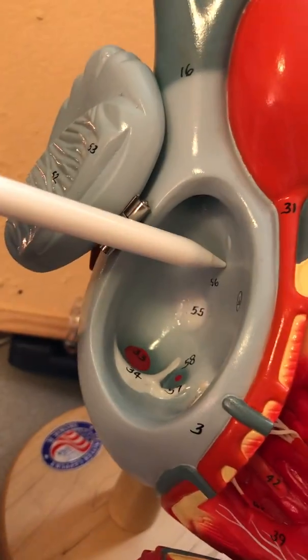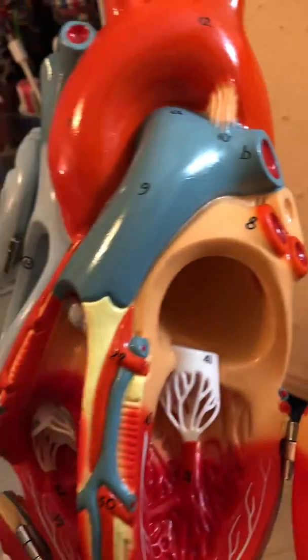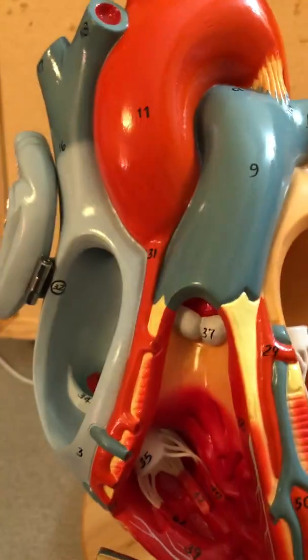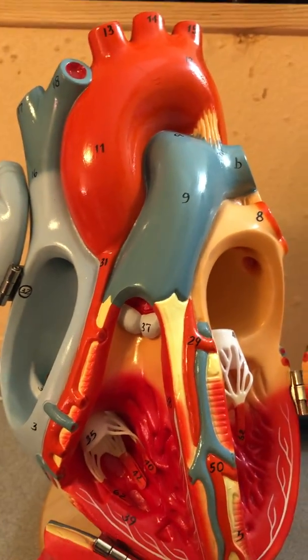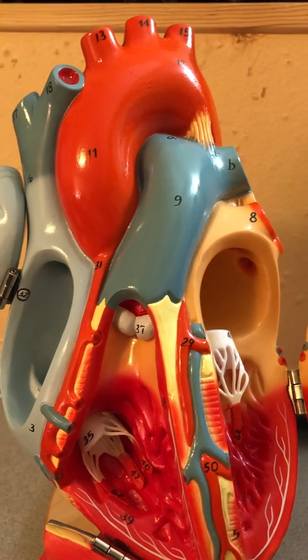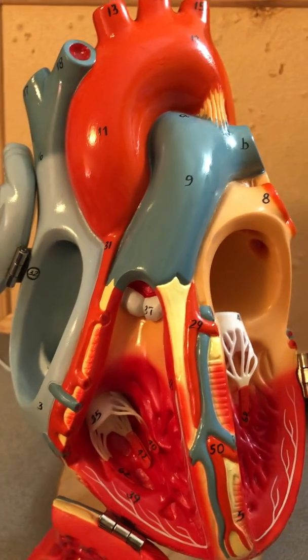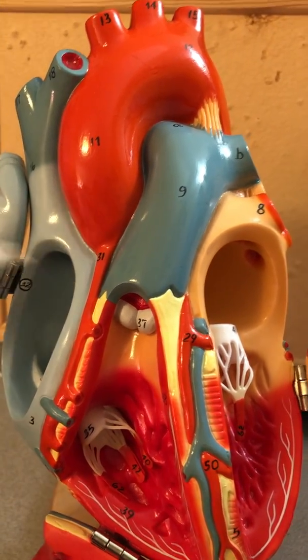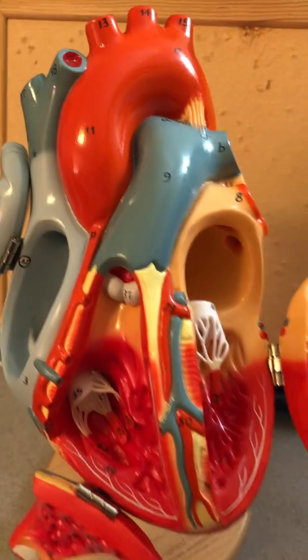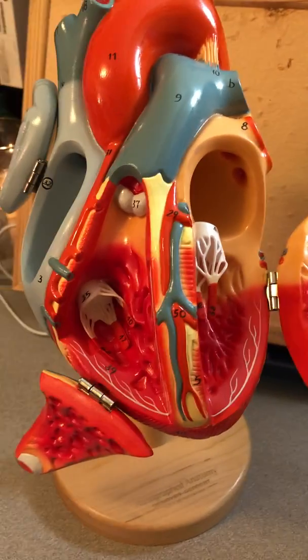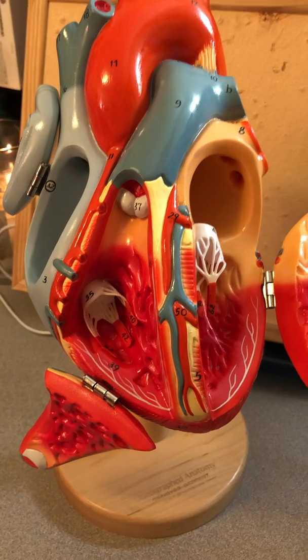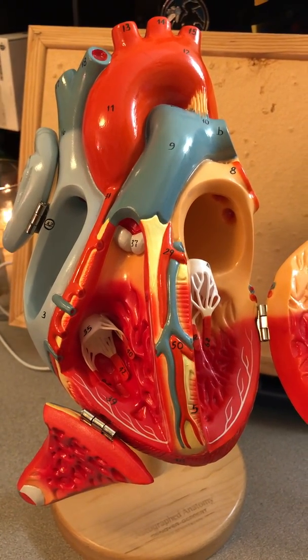And then on here we've got this wall over here. That is going to be your interatrial septum. So inter meaning again in between what? In between the atria, so we call that the interatrial septum. So that covers all the structures inside the heart. Next video we're going to cover path of blood, and then that should be it for this unit.